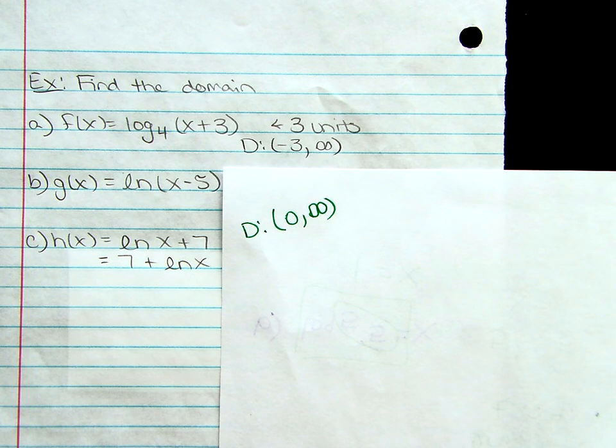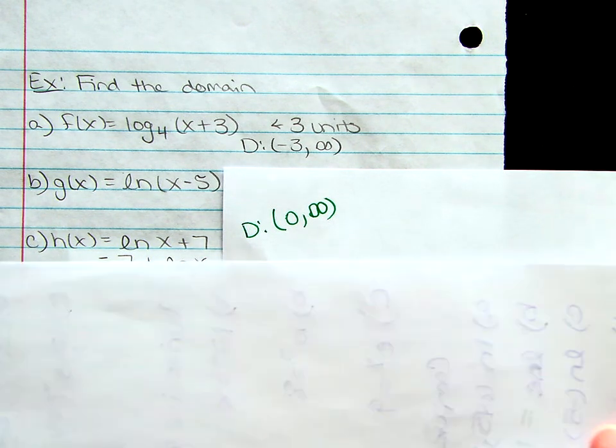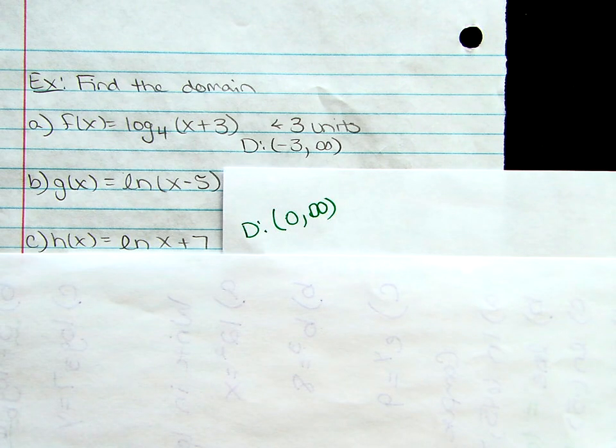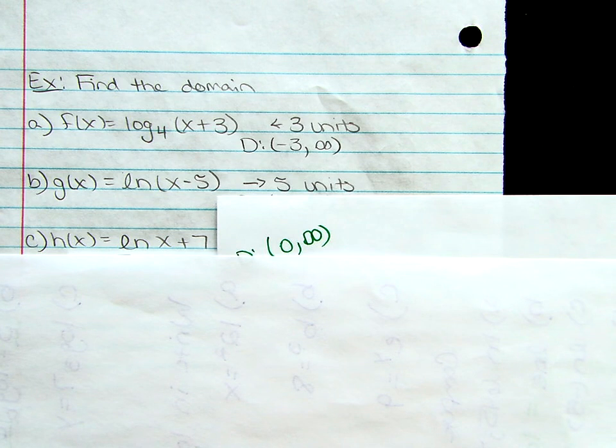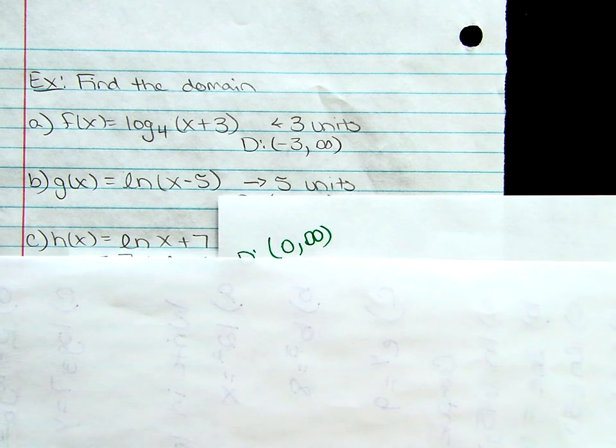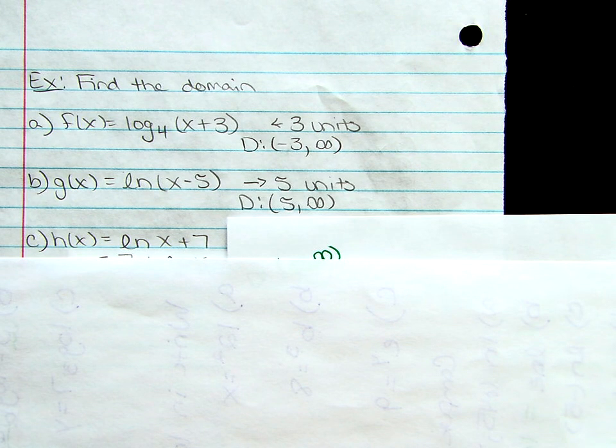So for g of x, we have the natural log of x minus 5. So what kind of a translation is going on there? We're going to shift to the right 5 units. So what does that do to our domain? That's right. We're moving that whole graph over to the right by 5 units. That includes our asymptote. That includes our domain.